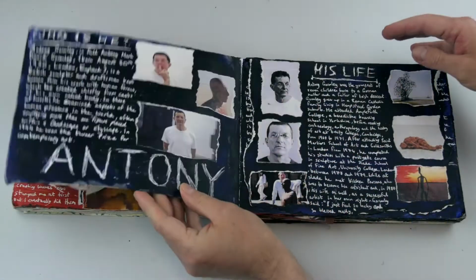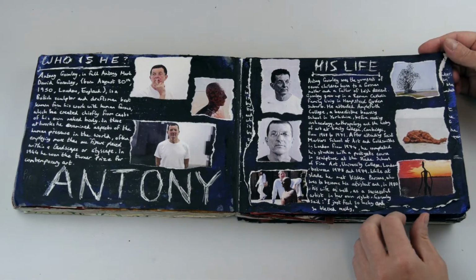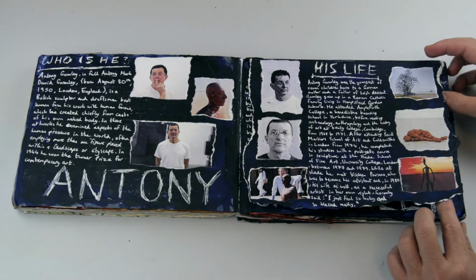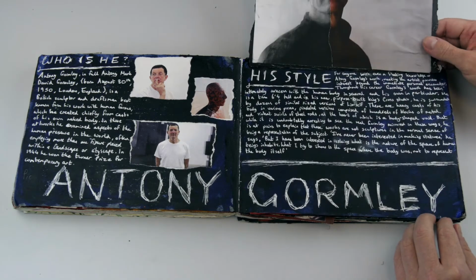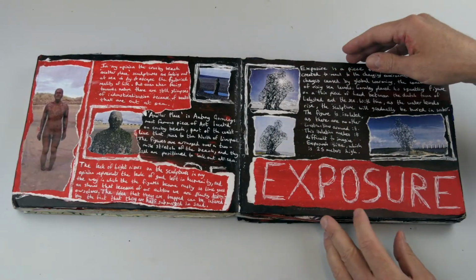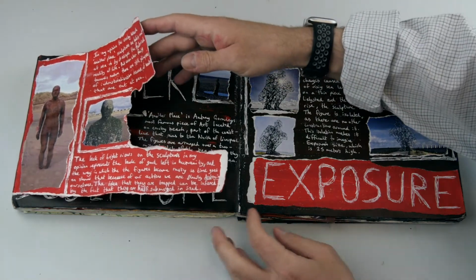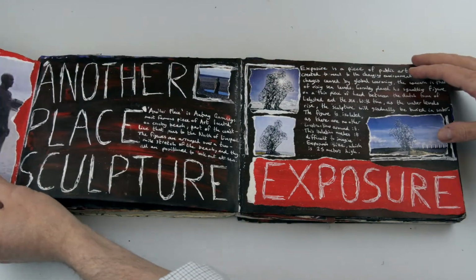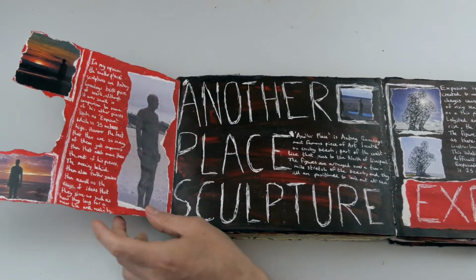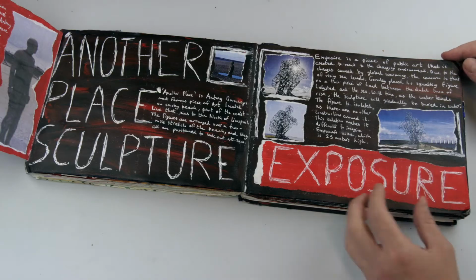If we now go on to the work for his artist pages, we see some general information on Anthony Gormley, the sculptor who has produced the sculptures on the beach. We see some information on another place.